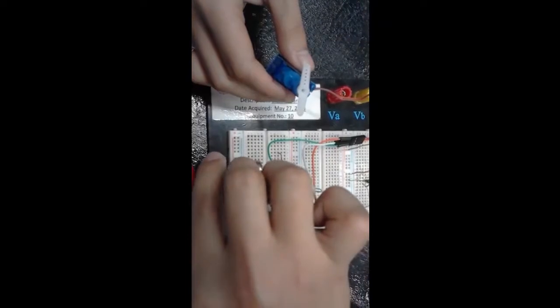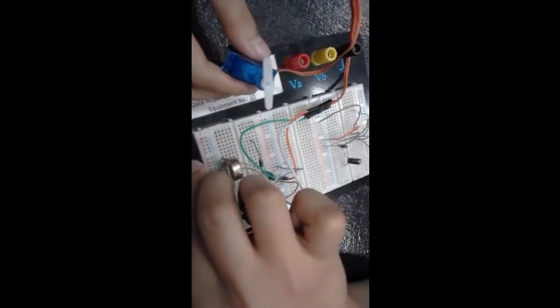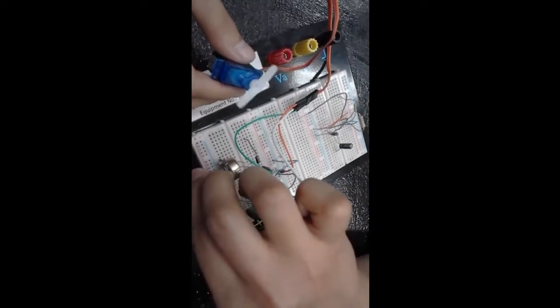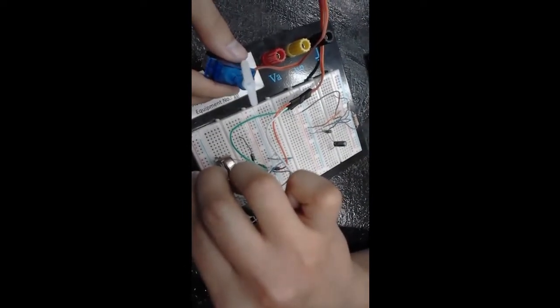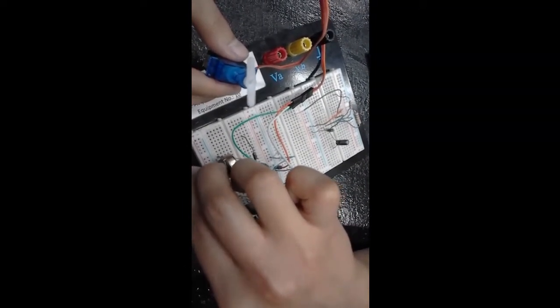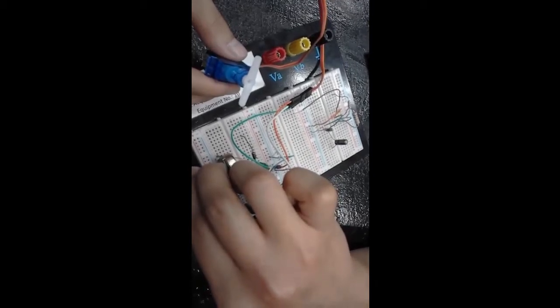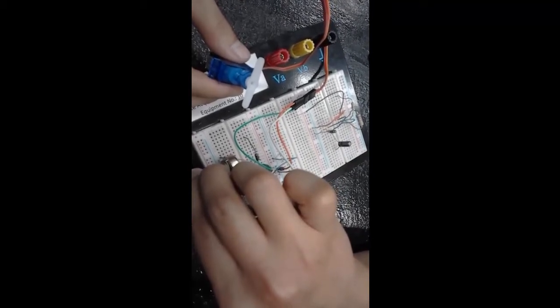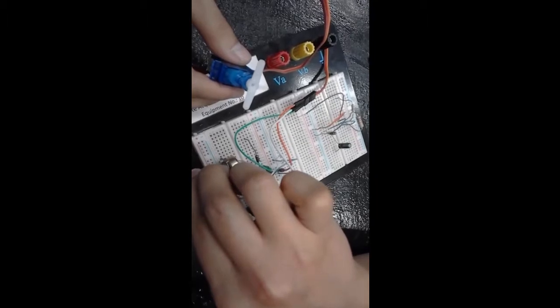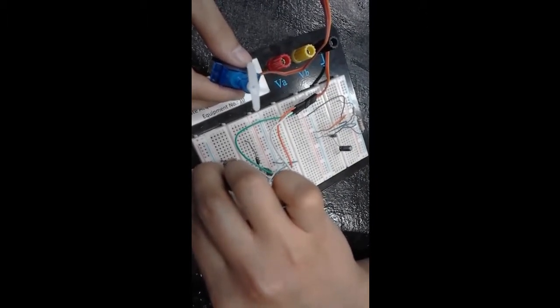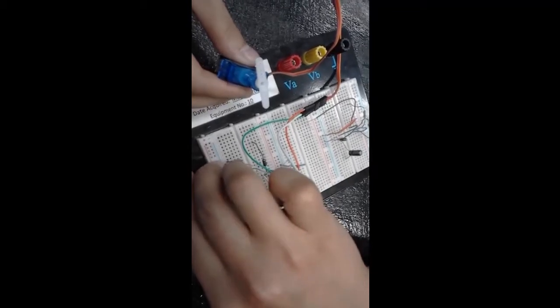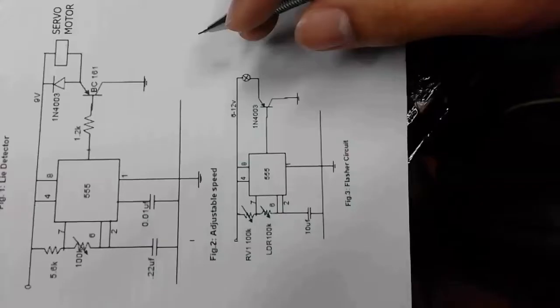To demonstrate this, I'm going to adjust the potentiometer, and the servo motor will react to the input of the potentiometer from 0 to 180, and all the way back to 0 degrees. Thank you.